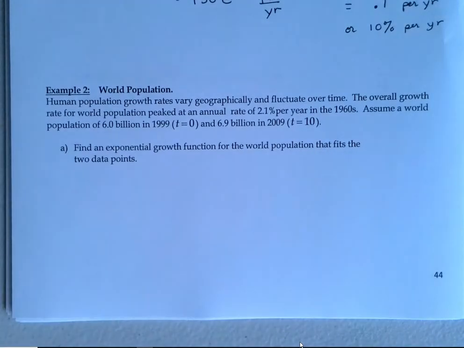All right. Sticking with the theme of population, let's take a look at example 2. Human population growth rates vary geographically and fluctuate over time. The overall growth rate for world population actually peaked at an annual rate of 2.1% per year during the 1960s.